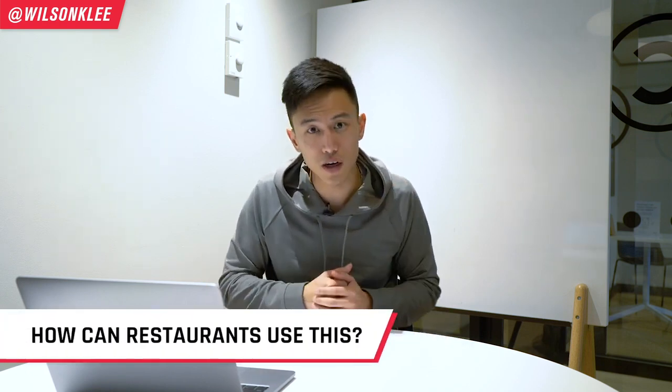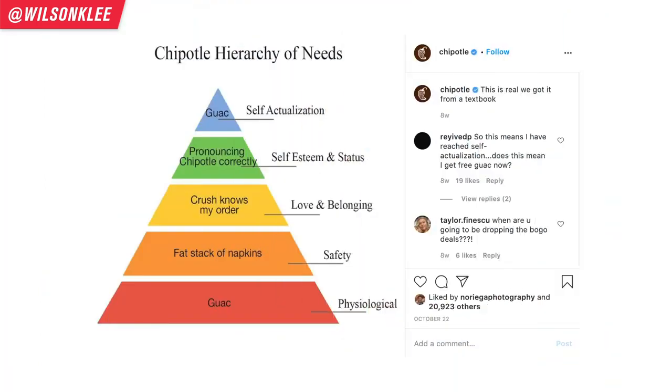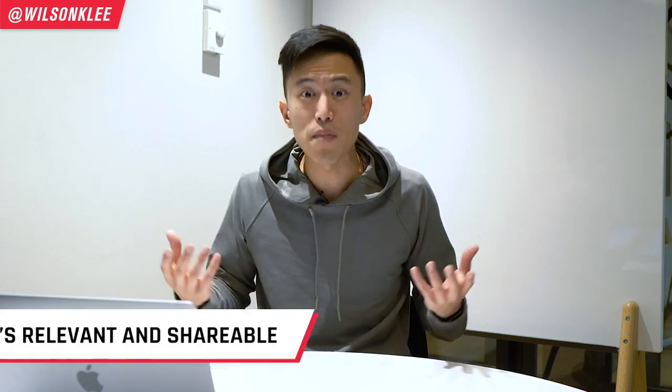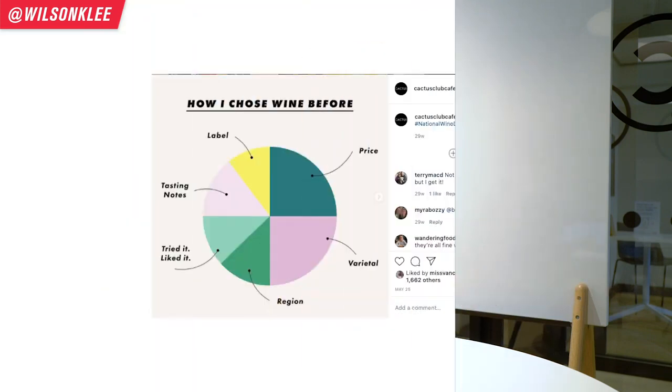Now, in a restaurant context, how would you be able to utilize infographics? Look at something like what Chipotle did with the hierarchy of needs, making it more relevant and engaging to share with their customers. And as a customer, when I see something like this, I'm much more engaged because it's funny and it's also very relevant to me. At the same time, it makes sharing it with my friends very easy. I would just see this image, have a little chuckle and giggle, and send it to Jason. Right? Same thing with Cactus Club.